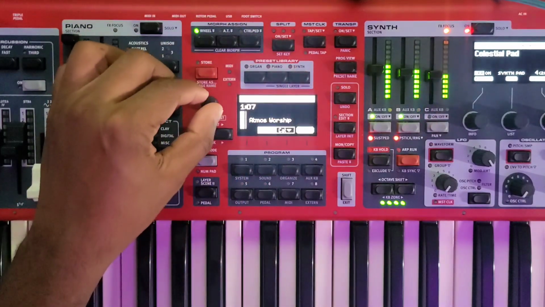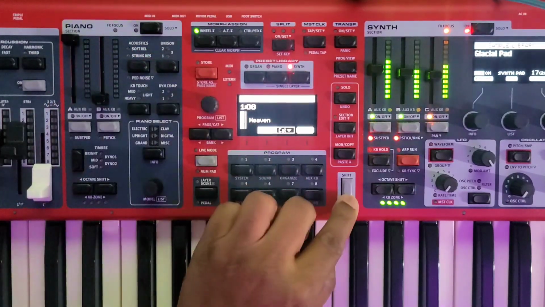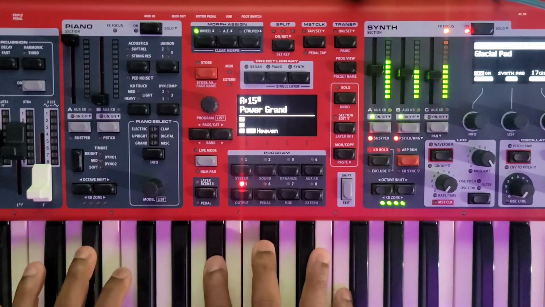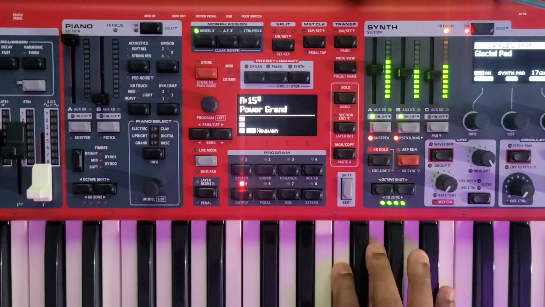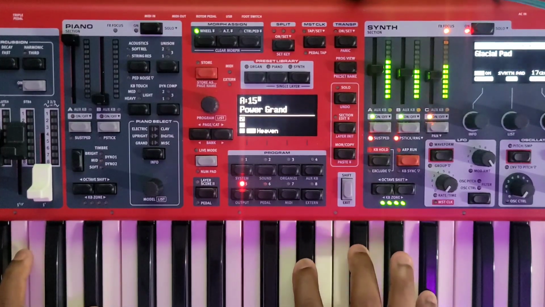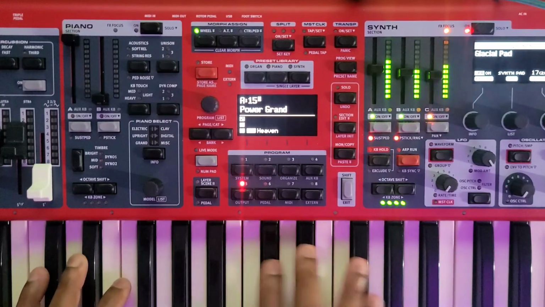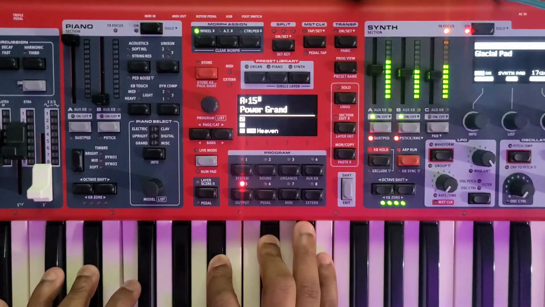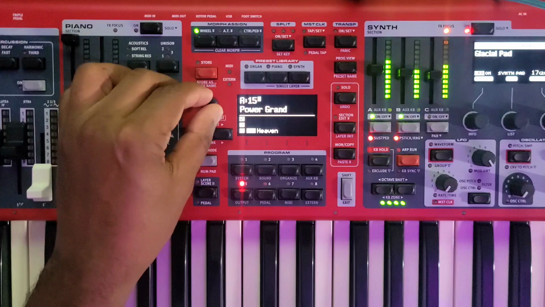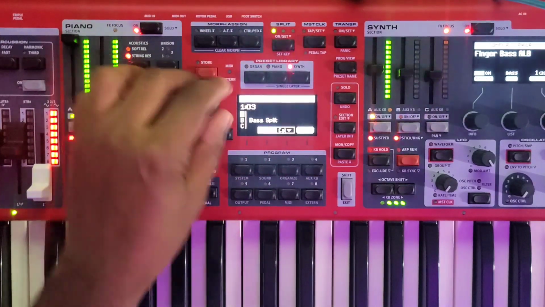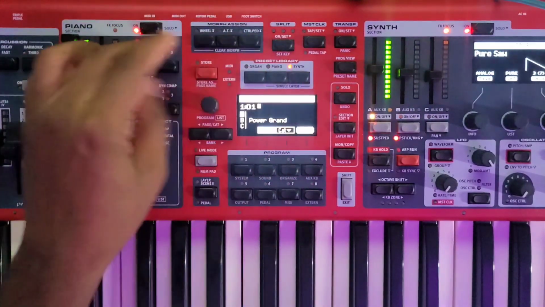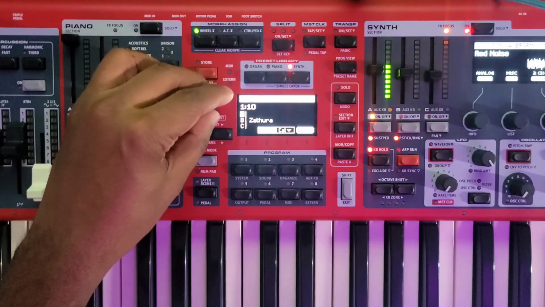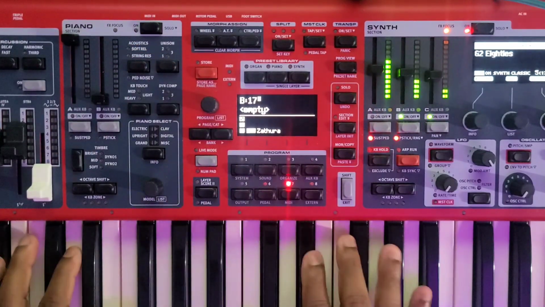All right. And then we have a couple other ones. I do have one called Heaven. All right. And then we have, let's see. Then I have one called Zathura.